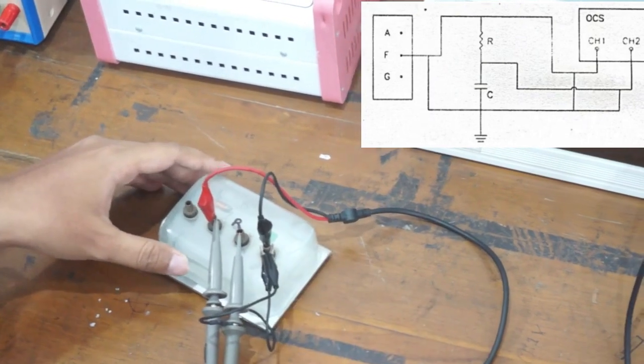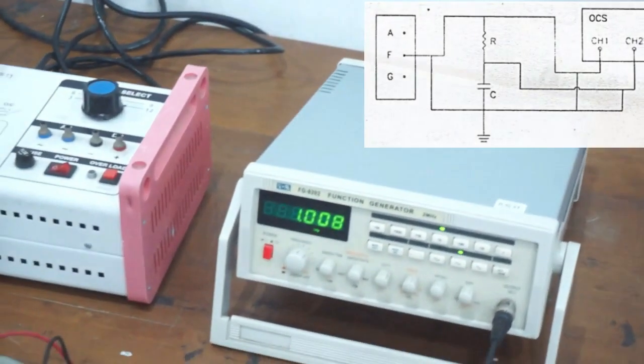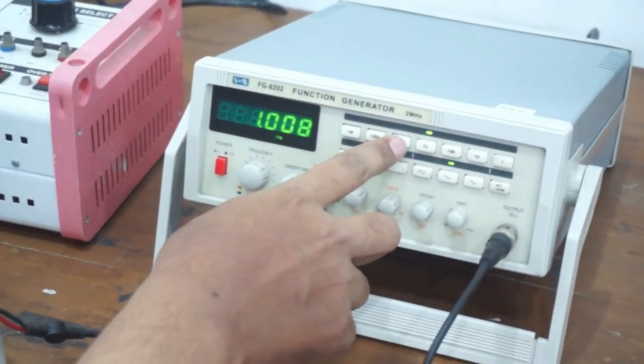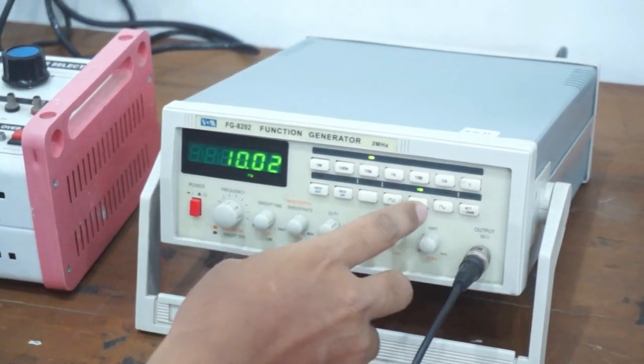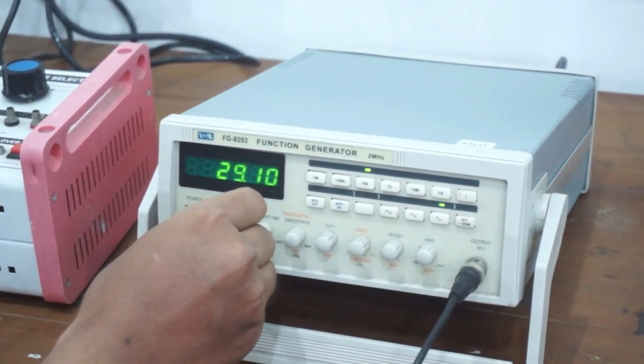After you succeed in building this setup, turn on the signal generator, and then try to adjust the frequency that you want, and don't forget to choose the AC signal for our setup.